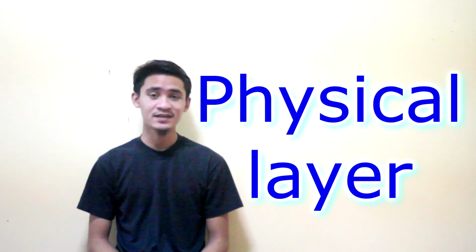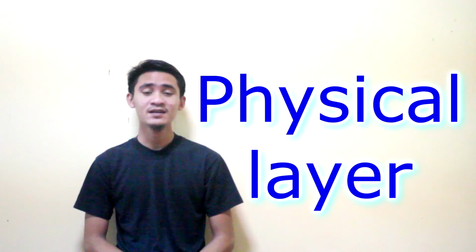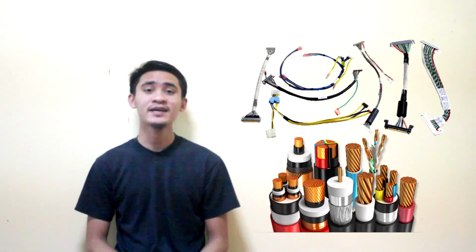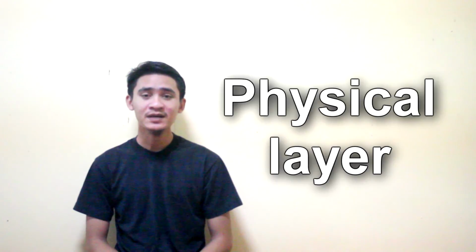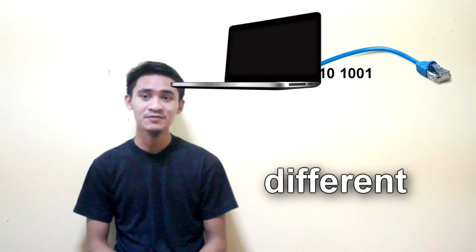The last layer is the physical layer. The physical layer is any cable used for transmission between different devices, and it supports electrical signals. This is because the physical layer deals with the bit level and transmission between different devices.